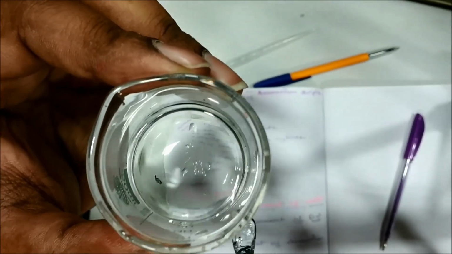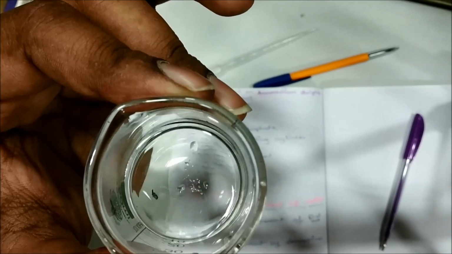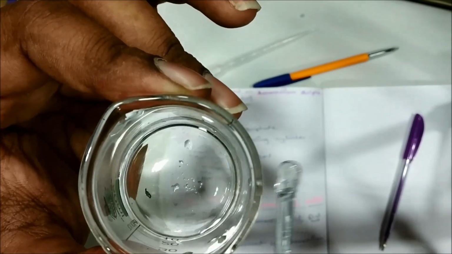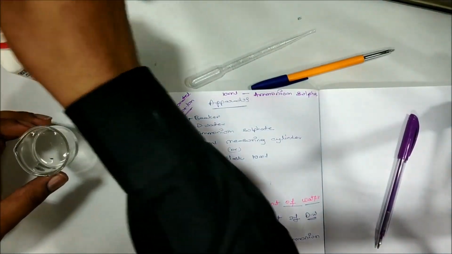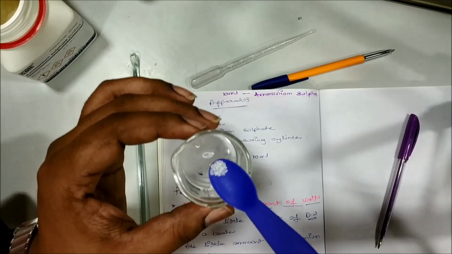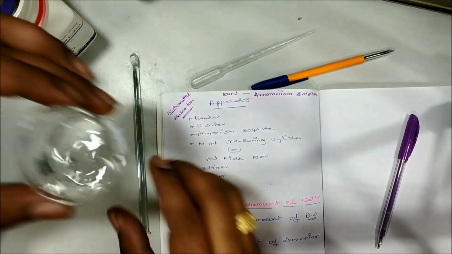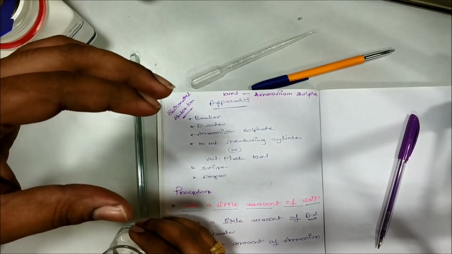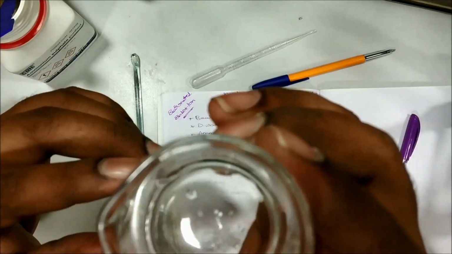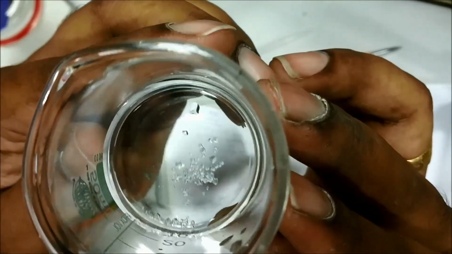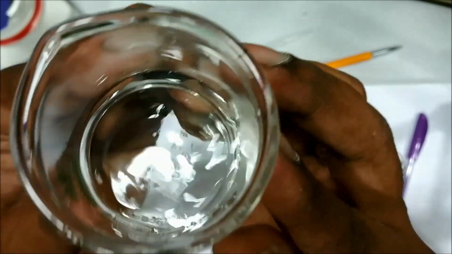Even if I add one more crystal, even a small amount of crystal, it will not get dissolved and it will remain same. Let's check. So I'm adding very little amount when compared with the previously I have added. Now see, now you can see crystals are remained inside this one. Now you can call this solution as a saturated ammonium sulfate solution.